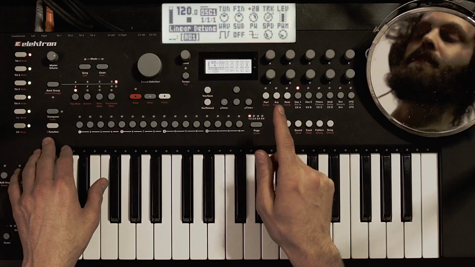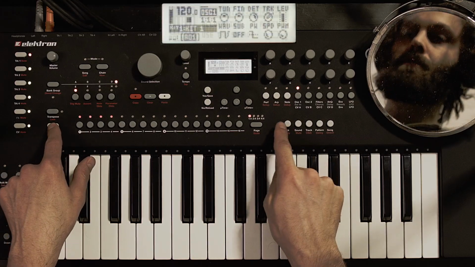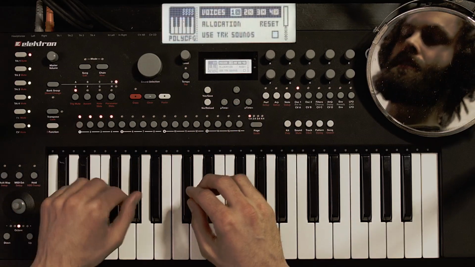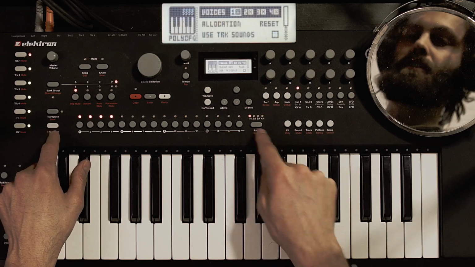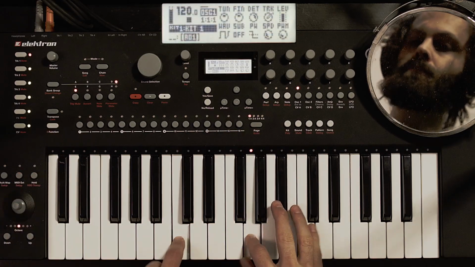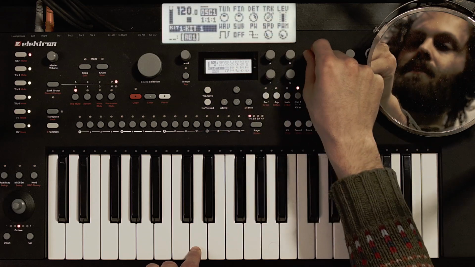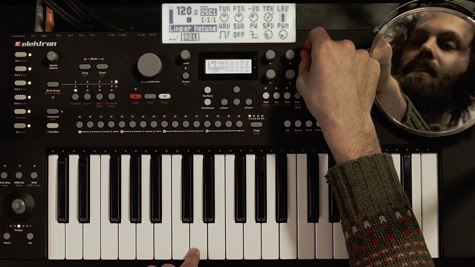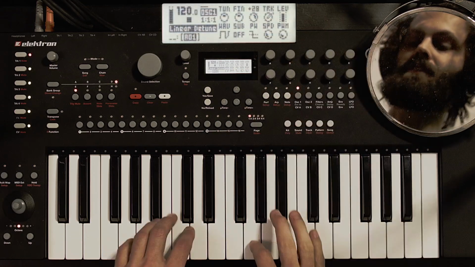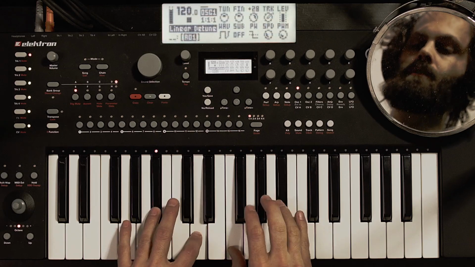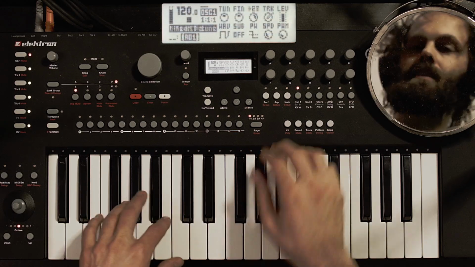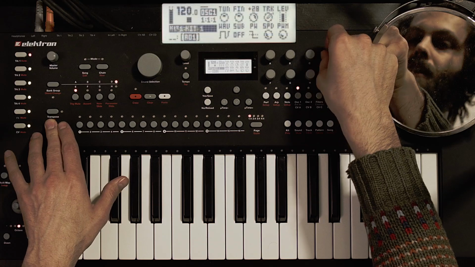I can turn on polyphonic mode now. Function, poly. Press this. I got four voices. So the detune, it's actually detuning the different tones. It could be funny. For now, I keep it clean.